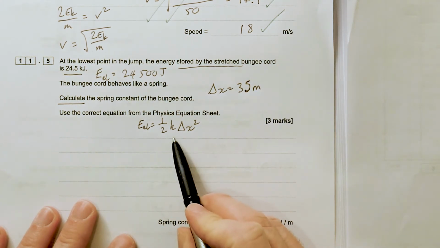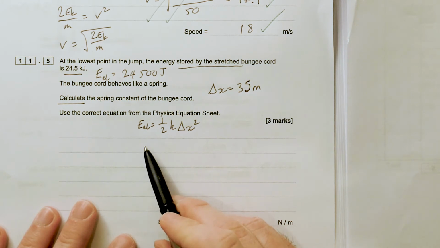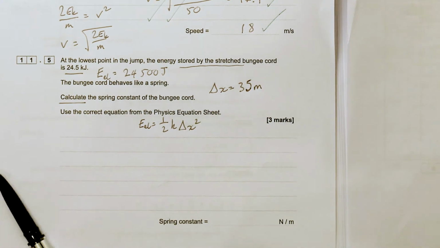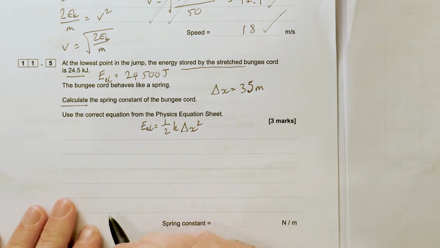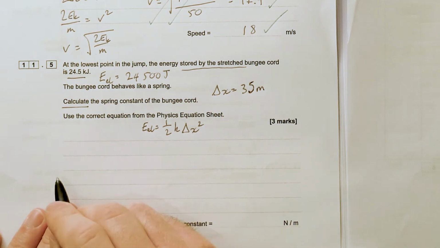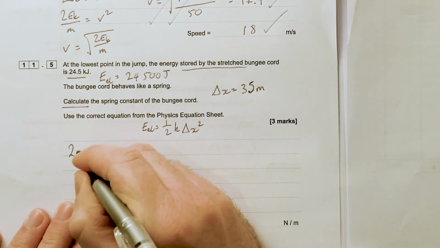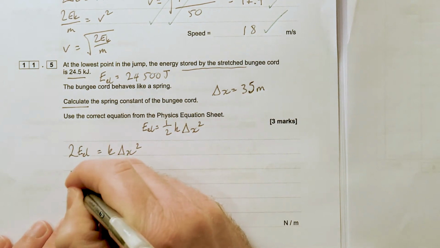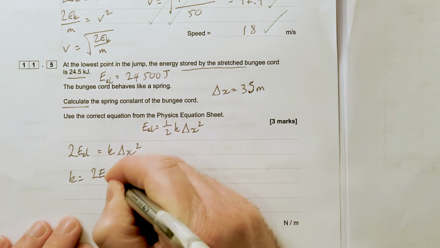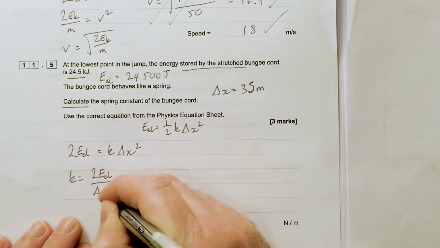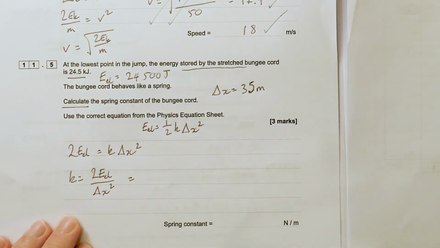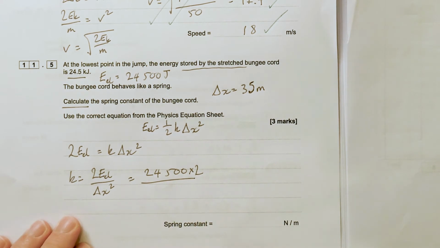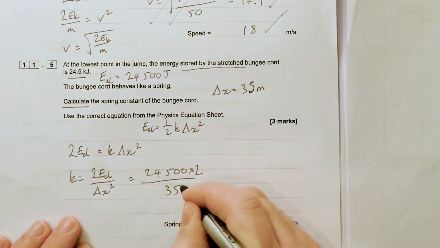I want to work out k, so again I can rearrange before I do anything, but I can get myself a mark just by substituting in. Okay, so if that's an easier method for you, then go ahead and do that. So I'm going to times both sides by 2. I want k, so I don't need to do any funny rooting. So k equals 2 times the elastic strain energy divided by delta x squared. Now I can input in my data, being careful to multiply by 2. I've almost forgotten that twice on this little question.